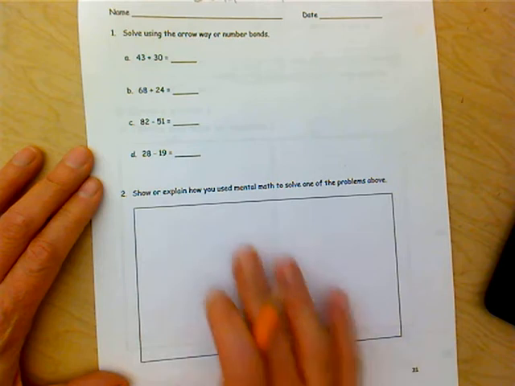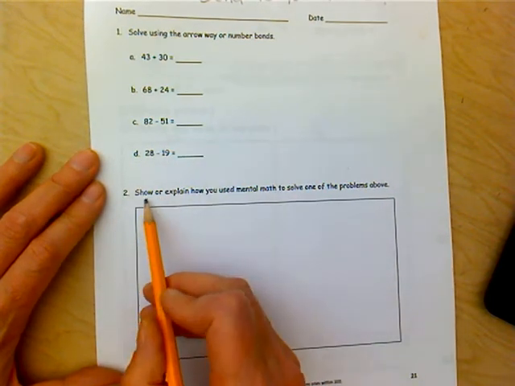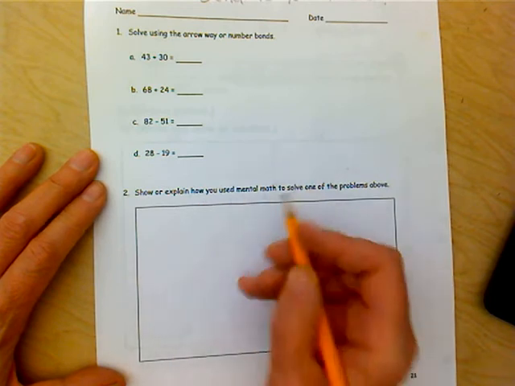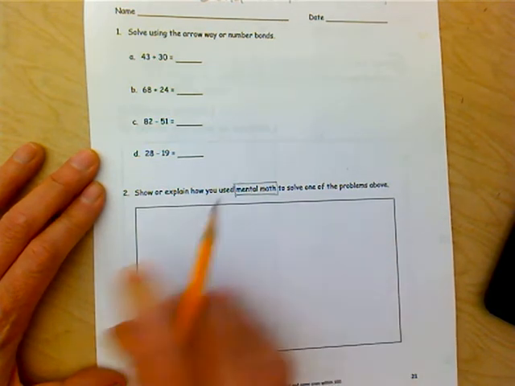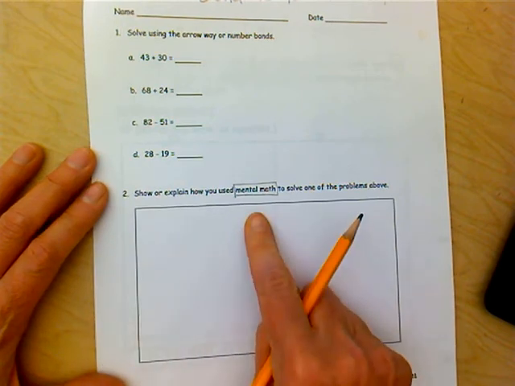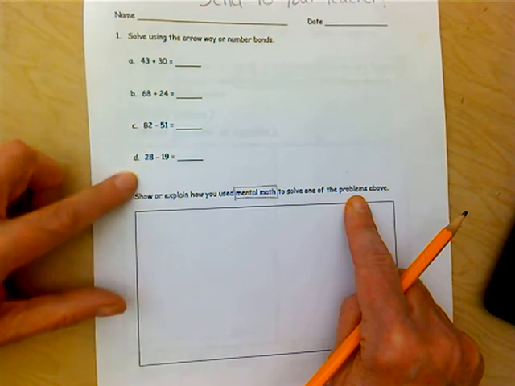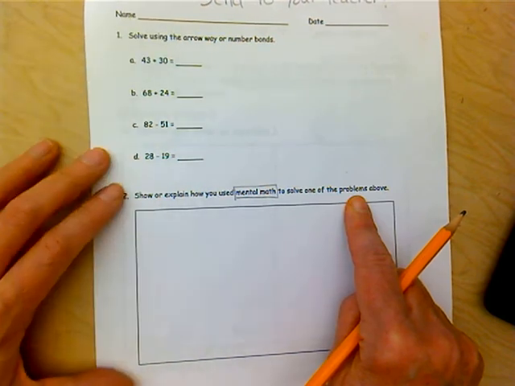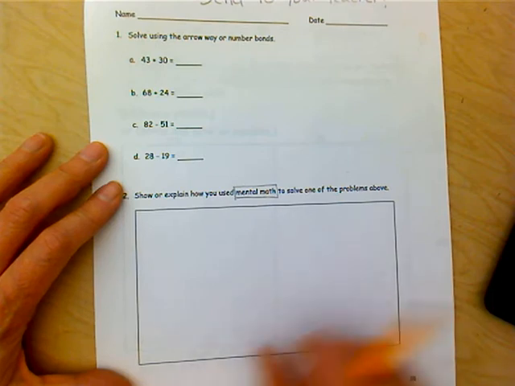And there is something that we have not done before on the exit tickets on problem number 2. It says show or explain how you used mental math, in particular how you used just solving things in your head to solve one of these problems up here. So you can choose which one of these problems you'd like to explain how you can do just using mental math. And I will be looking for an explanation there.